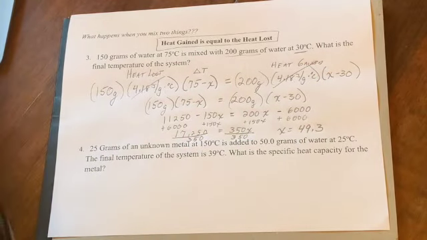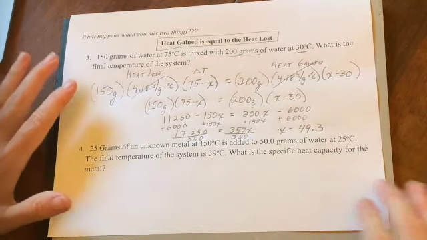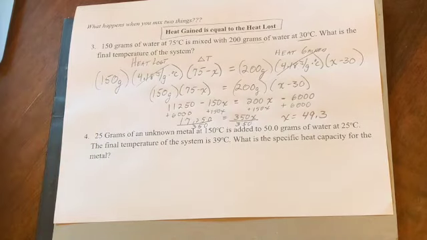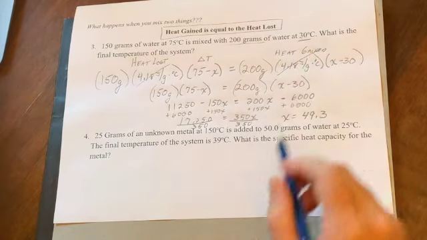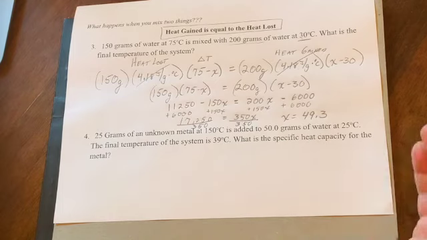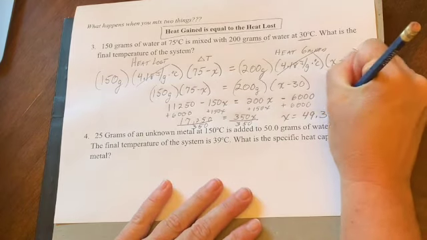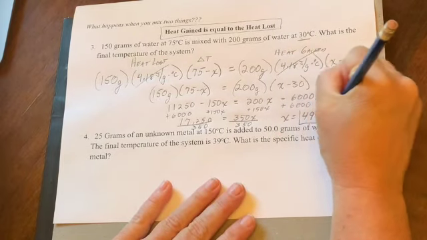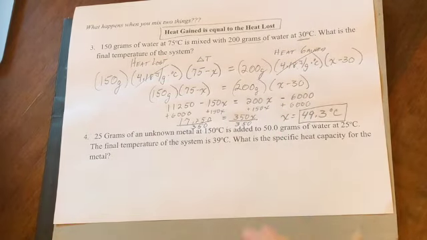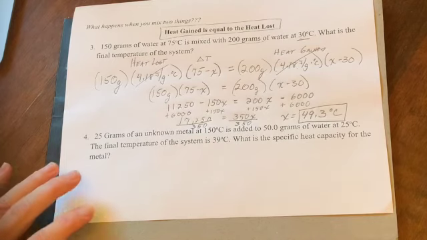And now we want to ask ourselves, does that make sense? We did a lot of math there, but we want to make sure our answer makes sense. We had water that was at 75, we added it to water that was at 30. All right, is 49.3 degrees Celsius between those two numbers? Absolutely. So this is our final answer. It's always really nice when you have problems that you can kind of check with logic as well.